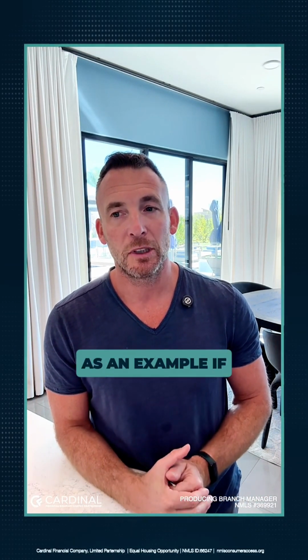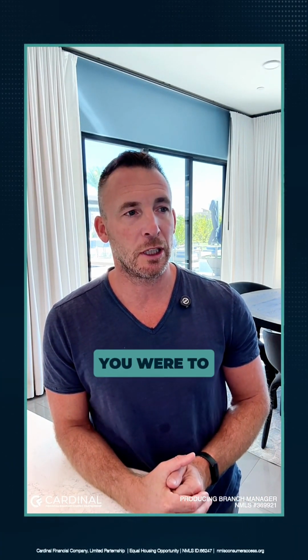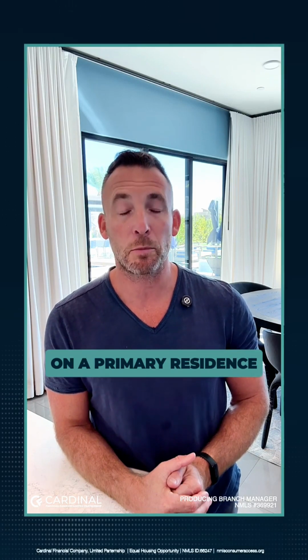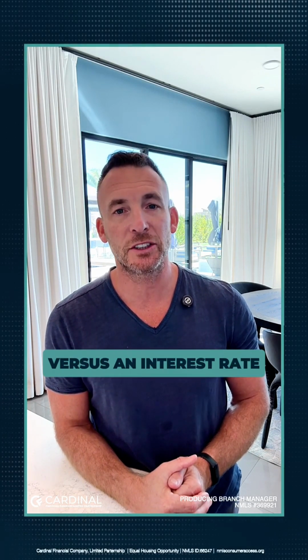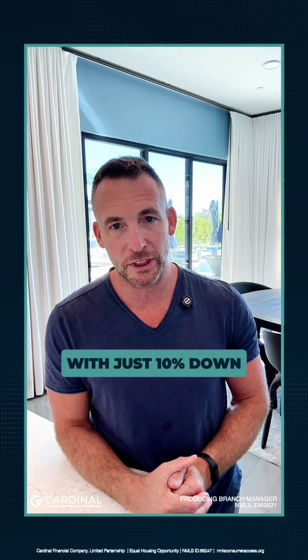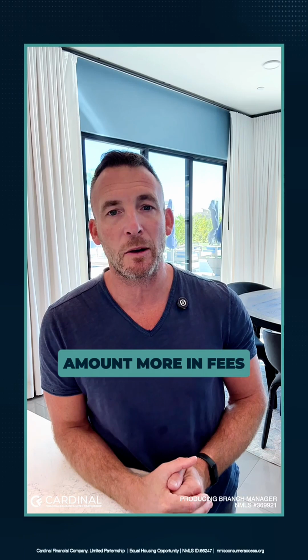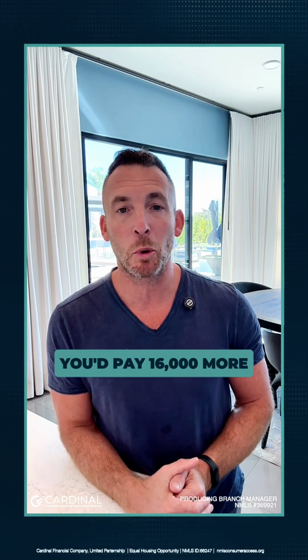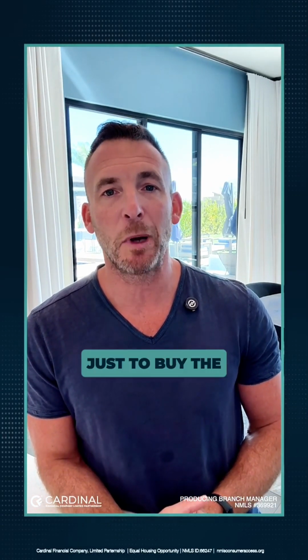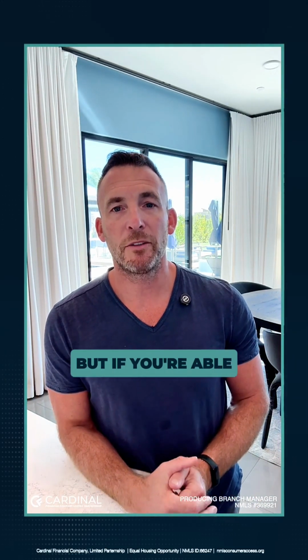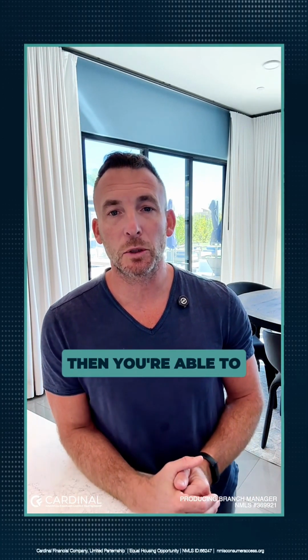As an example, if you were to compare an interest rate on a primary residence versus an interest rate on a vacation home with just 10% down, you would be paying 4% of the loan amount more in fees. So on a $400,000 loan, you'd pay $16,000 more in fees just to buy the vacation home with just 10% down. But if you're able to put 20% down, then you're able to avoid a lot of those additional fees that come along with a vacation home.